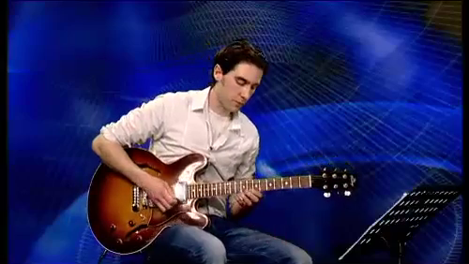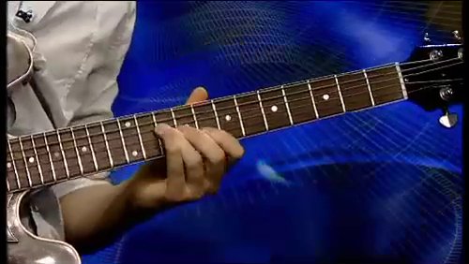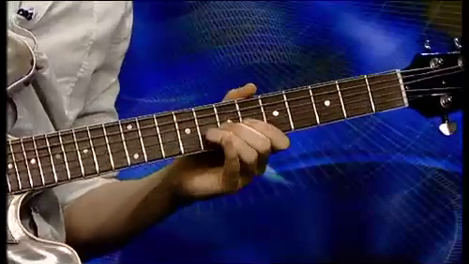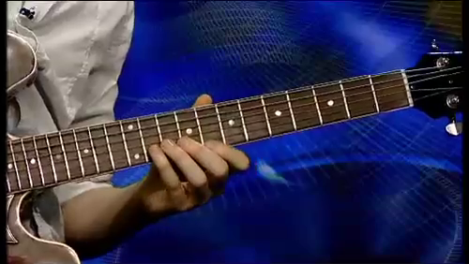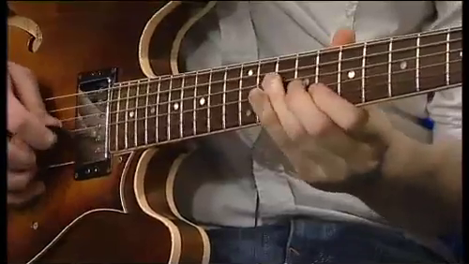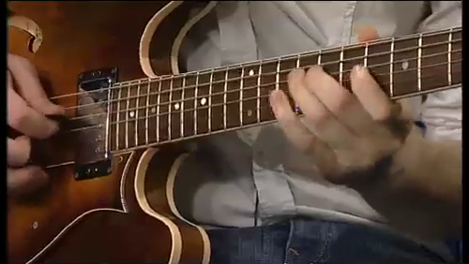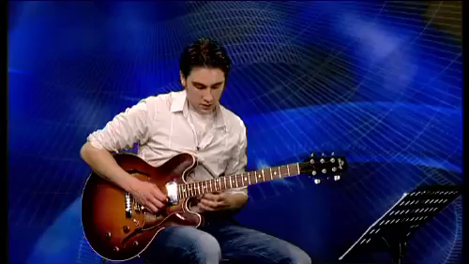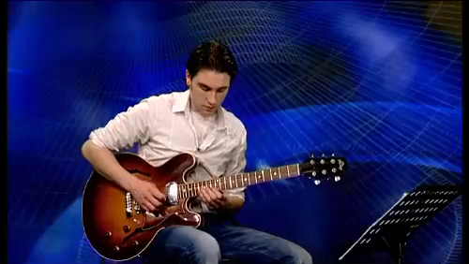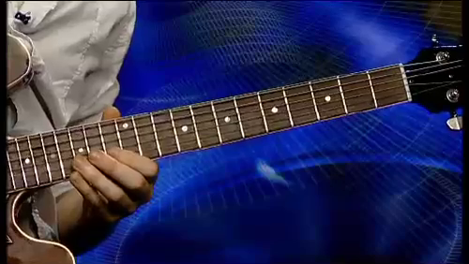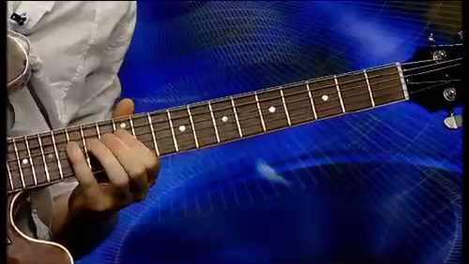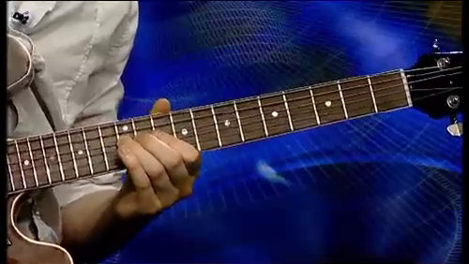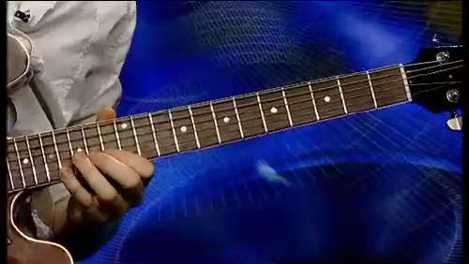Lick number 2. 2, 3, 4, 1. Lick number 2 in the higher position. 1, 2, 3, 4, 1. One, two, three, four, 1.